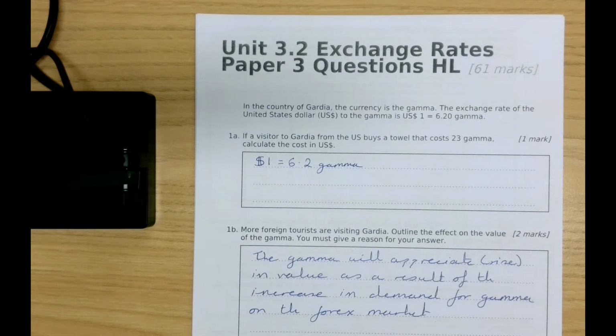Okay, and what I want to do in this video is go through Unit 3.2 exchange rates, and these are the mathematical questions, well mostly mathematical questions that come up on the paper 3.